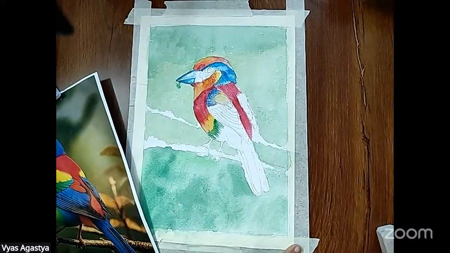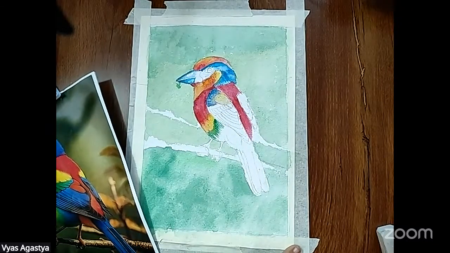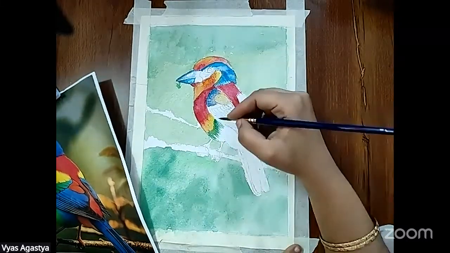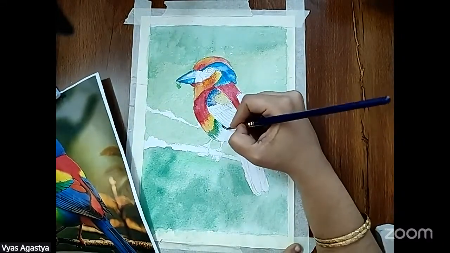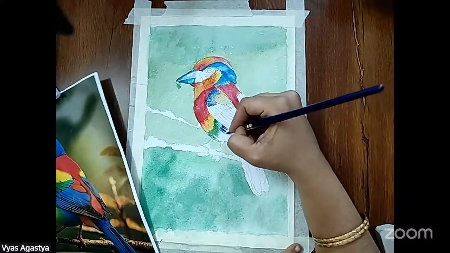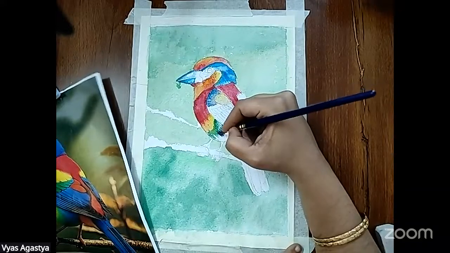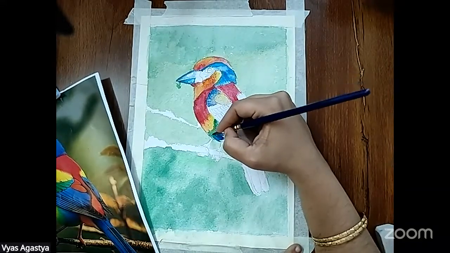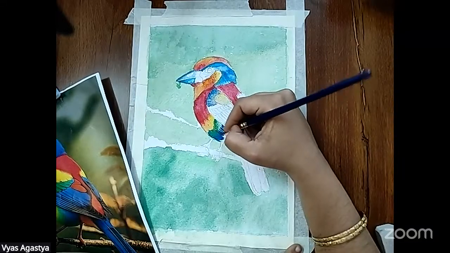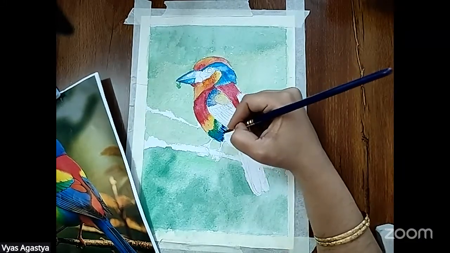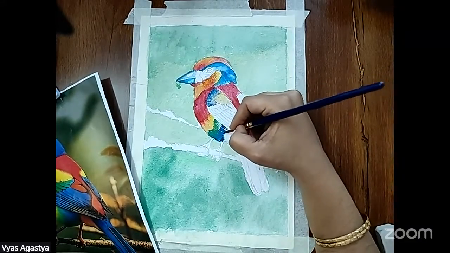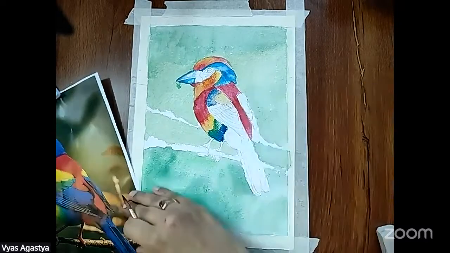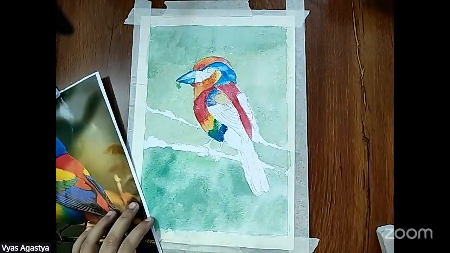And then what is the color I am adding now? Blue hue. Just fill the paint to the tip of the brush and then start giving strokes like this. When it is wet, only then you can mix it properly. Okay, till here we finished.